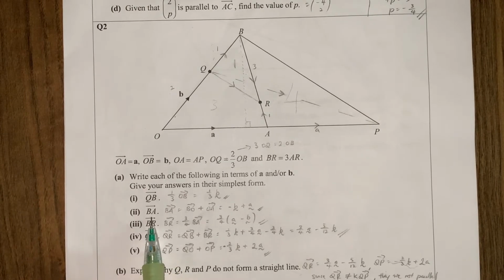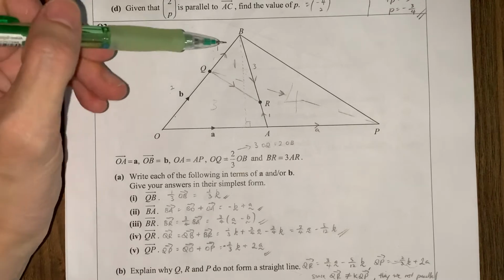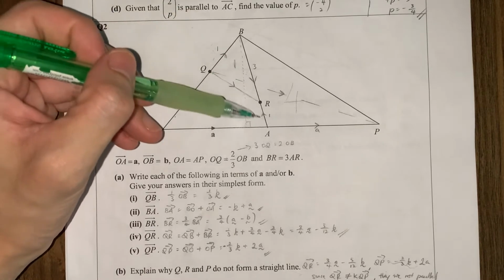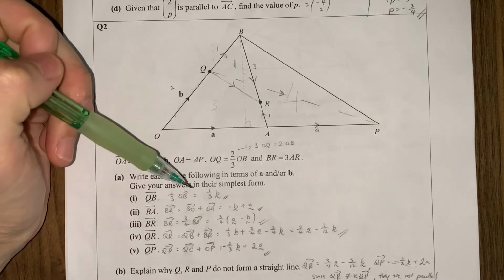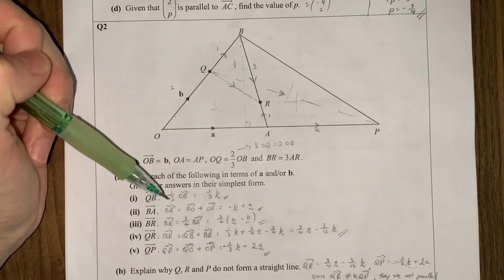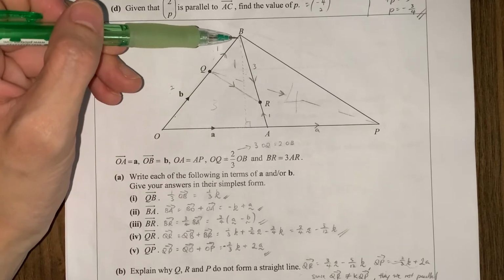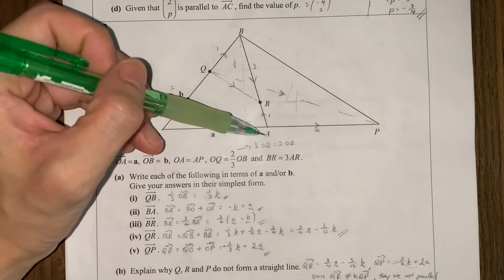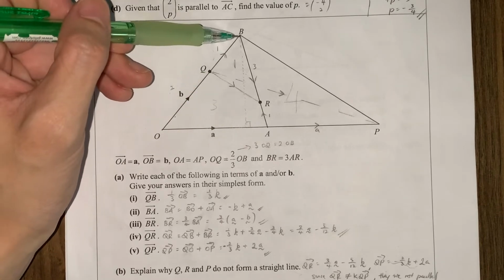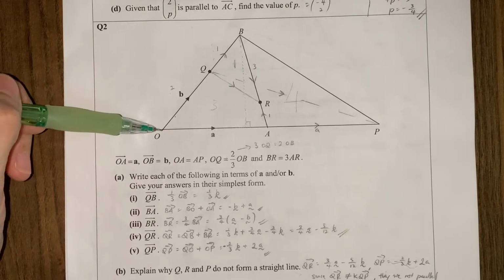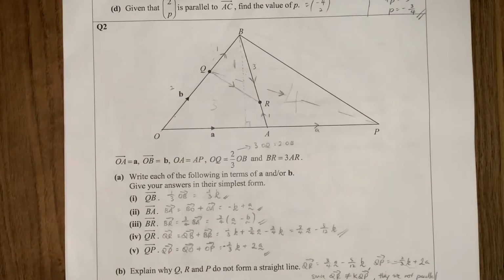After that, I want BA. So BA will be here, from B to A. Okay, so what I do is I'm going to form a triangle that involves this BA. So I start at B, I must end at A. So I can start from here, I go down, then I come here. Then that's your BA already, right?